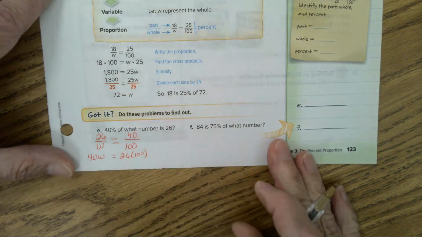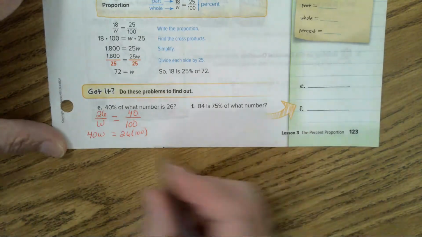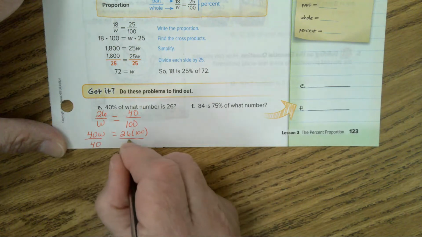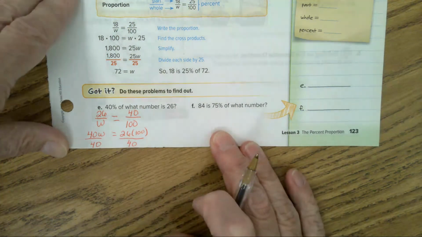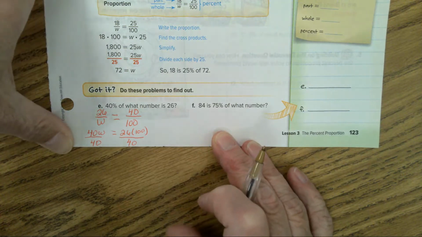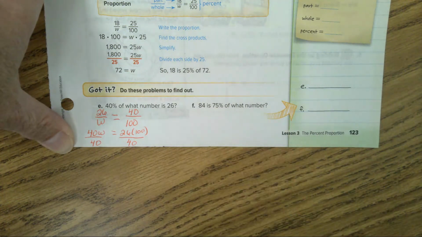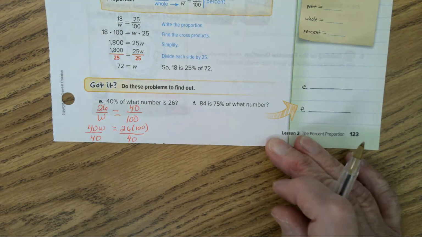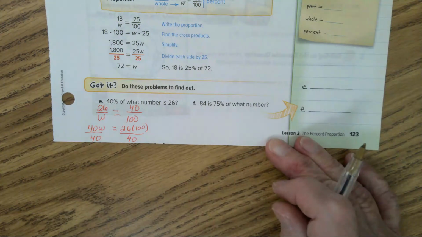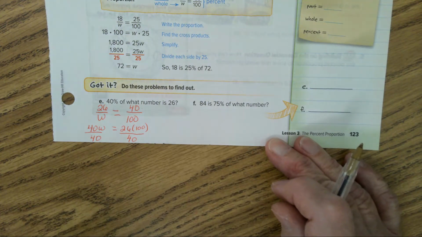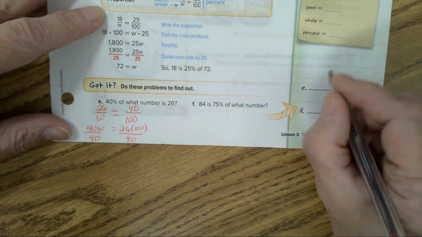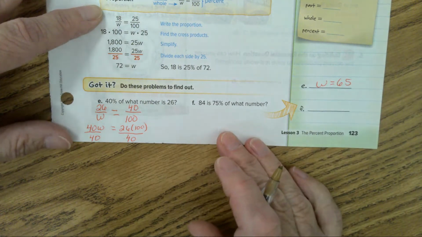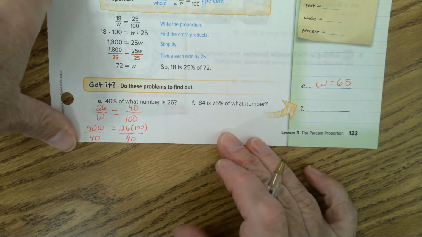Now we have to solve for W. So now show divide by 40, divide by 40. And we've run out of space. But in your calculator, if you take 26 times 100 divided by 40, you are going to get 65. So 65 is your whole. W equals 65. Okay? Now let's look at letter F.